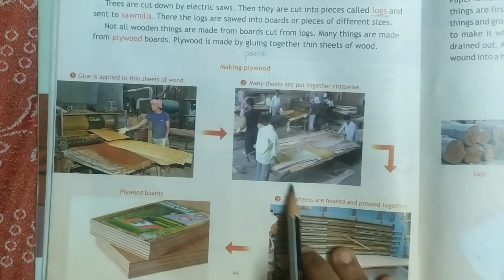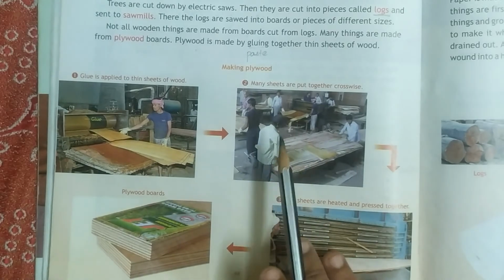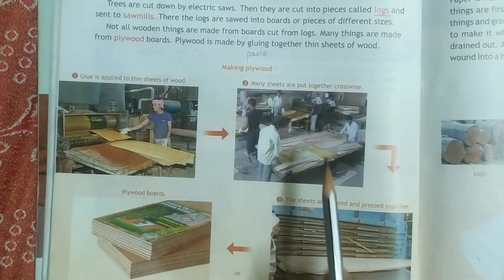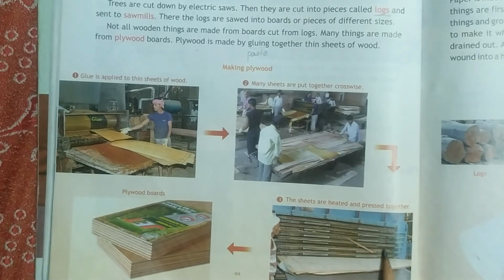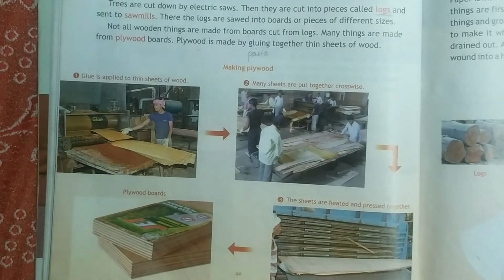Now, first the glue is applied to the thin sheets of wood, and then the sheets are put together crosswise, and then the sheets are heated and pressed together, and finally the plywood is made. This is the process of making plywood.